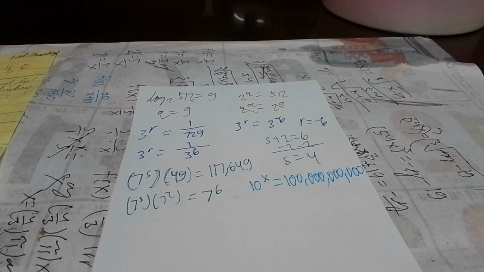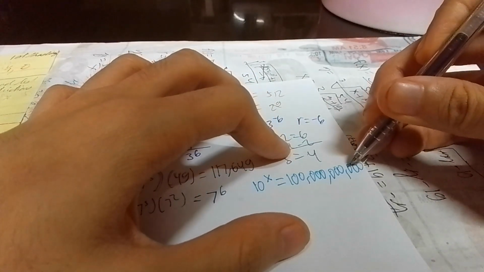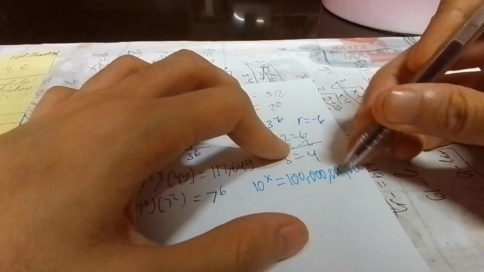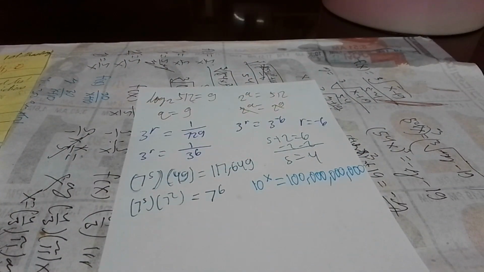10 squared is 100. 10 cubed is 1,000. 10 raised to the 4th power, 5th power, 6, 7, 8, 9, 10, 11. So count the zeros as you go. And that's easy. Next, number 5.